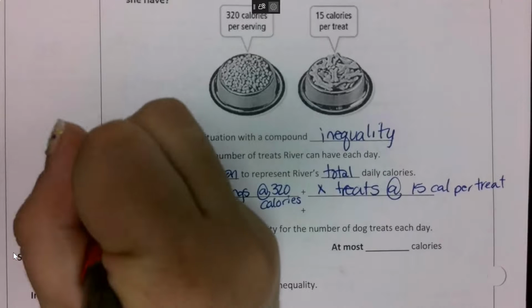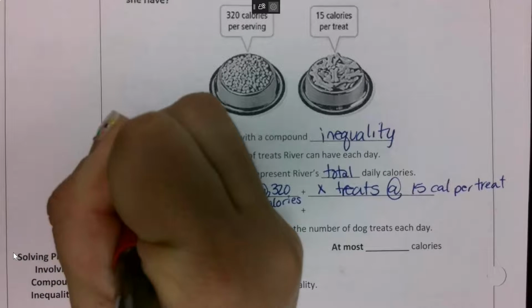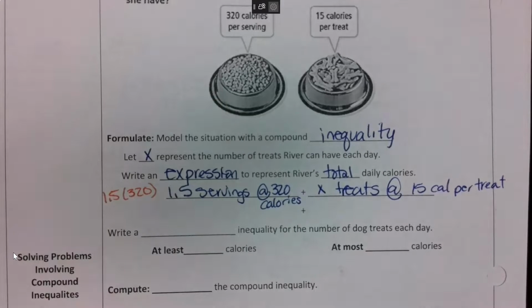So first thing I want to do is figure out 1.5 times 320. So what's 1.5 times 320? Guys, grab a calculator and figure it out.